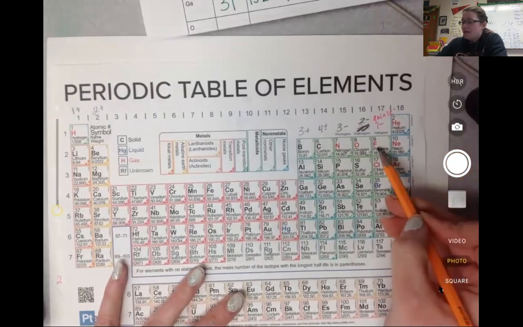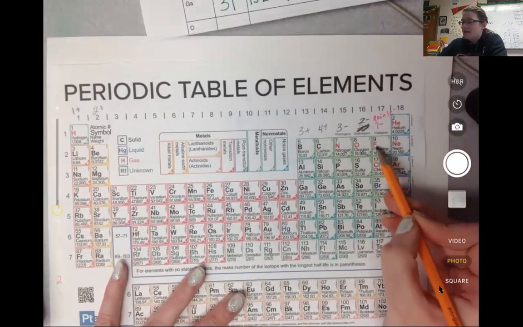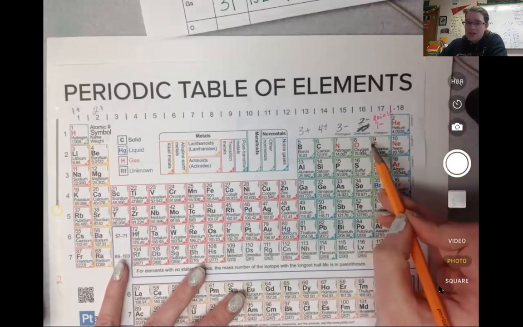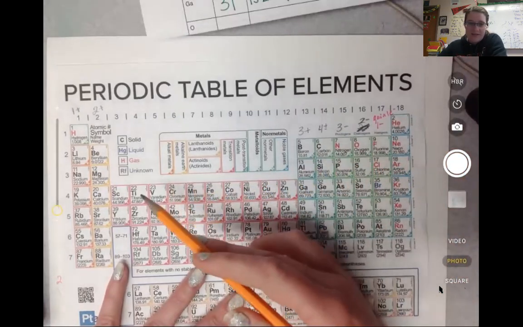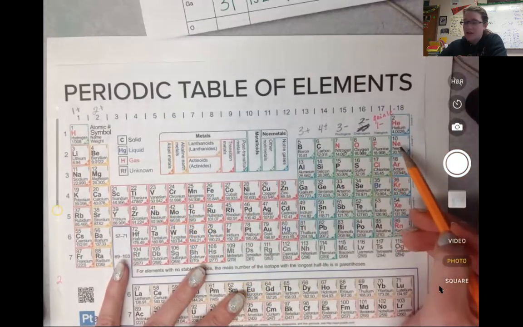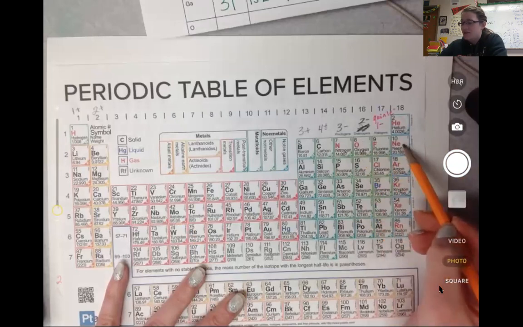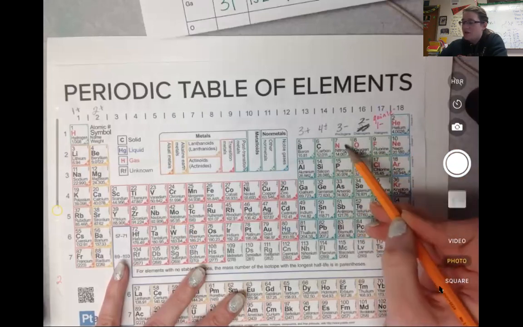Right, fluorine, again, this is group 17. It's going to gain 1 to be like neon. It takes way too much energy to lose all 7 valence electrons, so it'd rather gain 1 to be like a noble gas. Again, these guys are going to all gain 2 to be like the noble gas. These ones are going to gain 3.